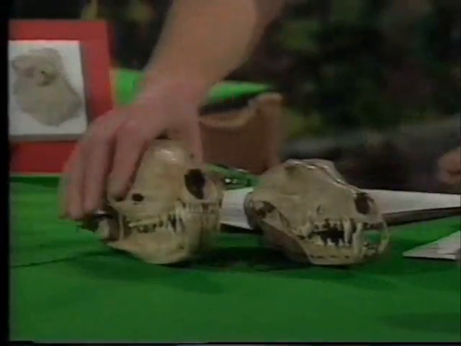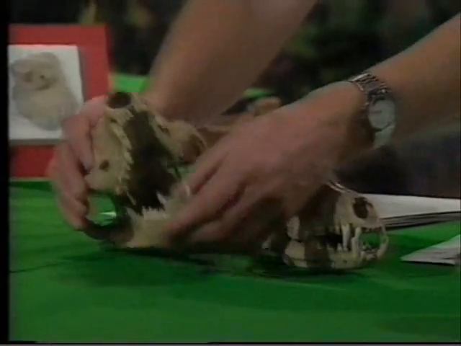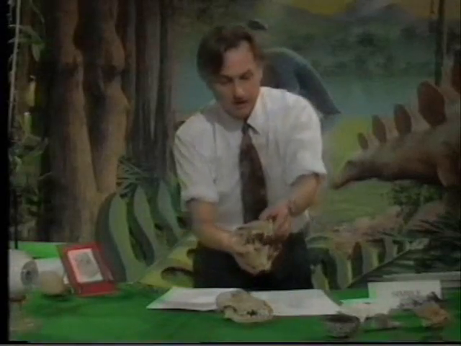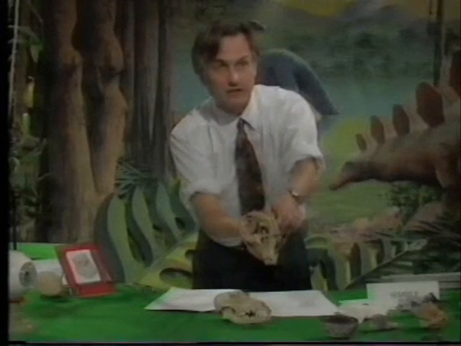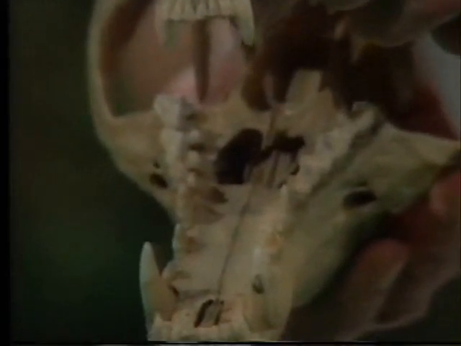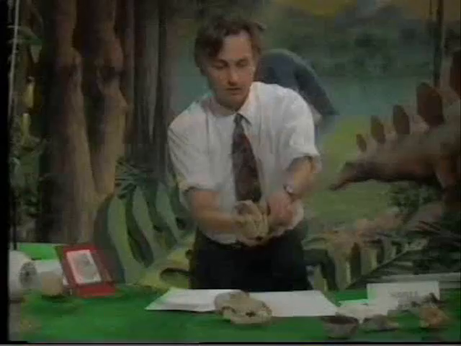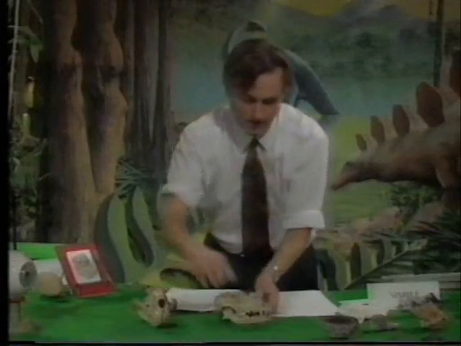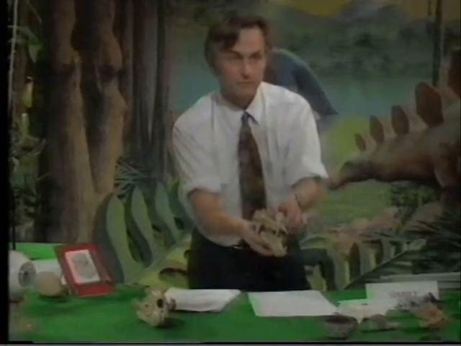The only reliable way to tell that this is a marsupial and not a real dog is if you look underneath. Those two holes in the palate there give the game away. Those are the telltale clues that tell us that this is a marsupial and not a real dog. A real dog doesn't have the same kind of holes there.